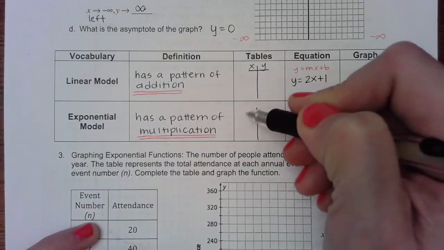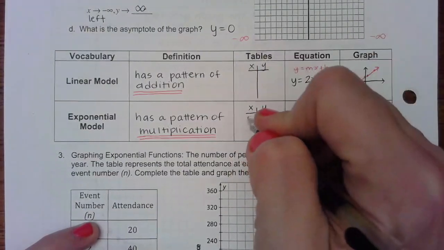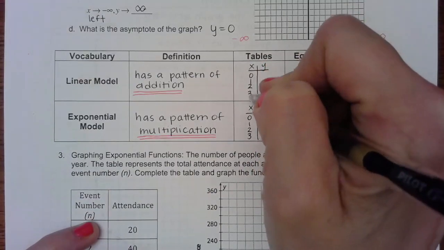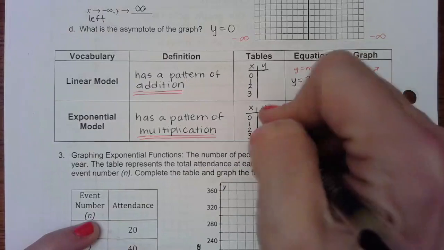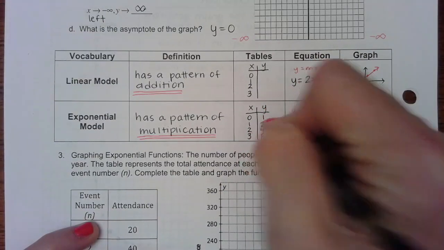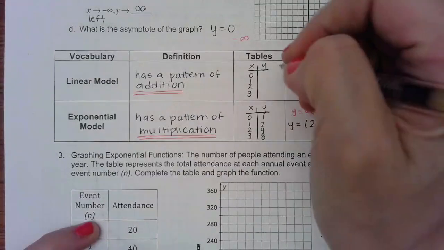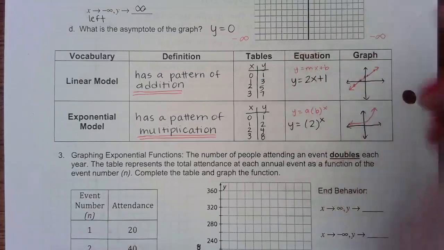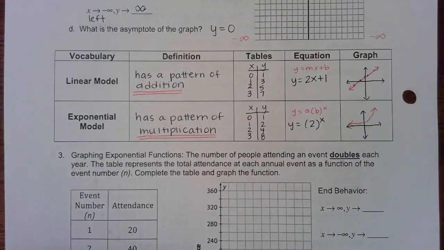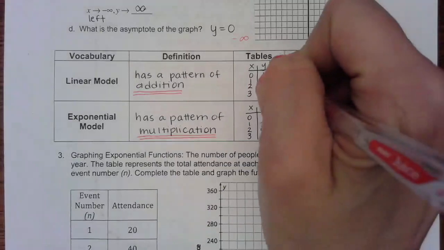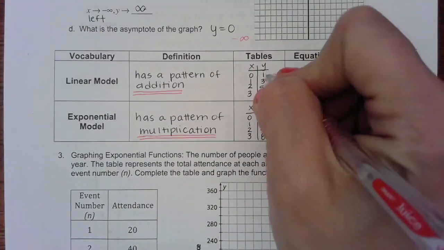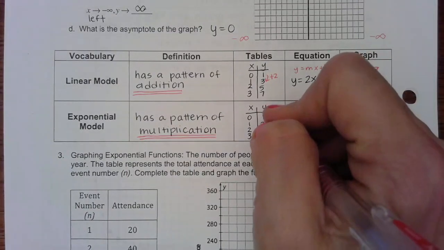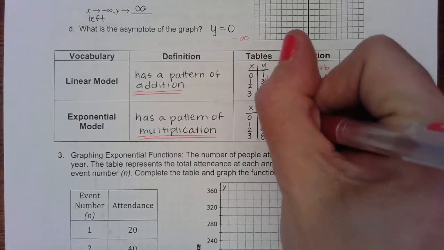So let's say for each of these that you have an xy table, and I'll just plug in the numbers 0 to 3. So on this one, if you were comparing them versus on this one, this would be 1, and then 3, and then 5, and then 7. You could just tell by looking at the tables which one was linear and which one was exponential, because notice on this one, the pattern is that to get from every y to the next y, you add the number 2. But on this one, notice that the pattern is different because it's getting bigger as you go.